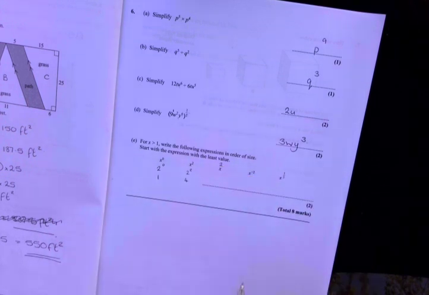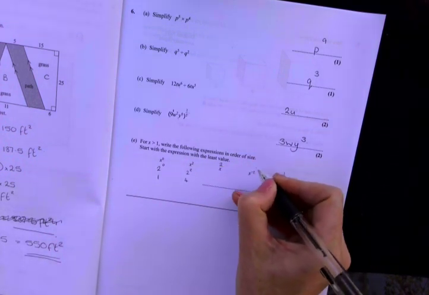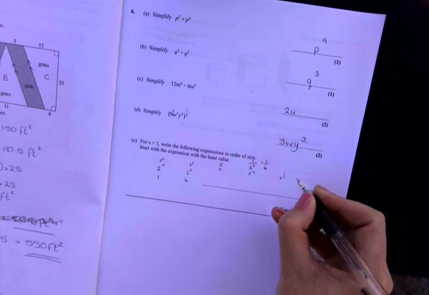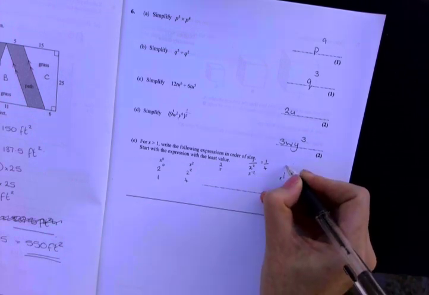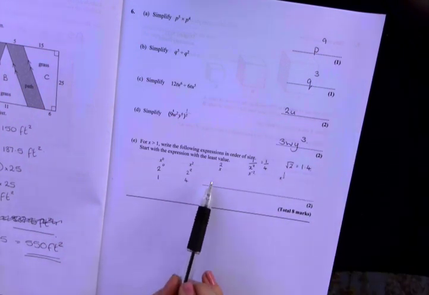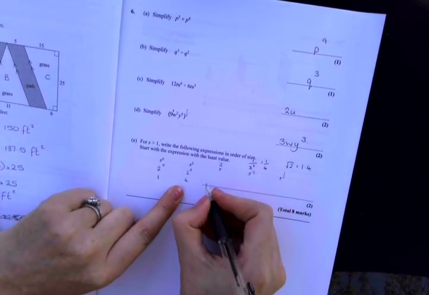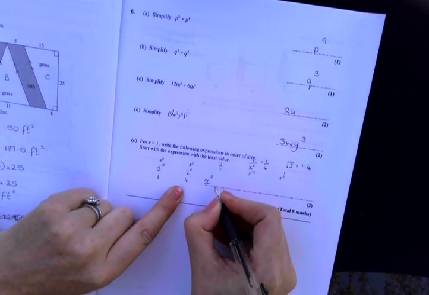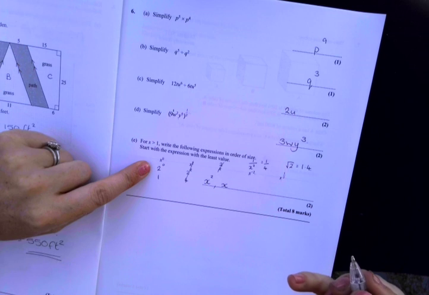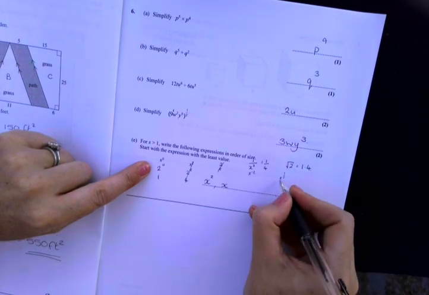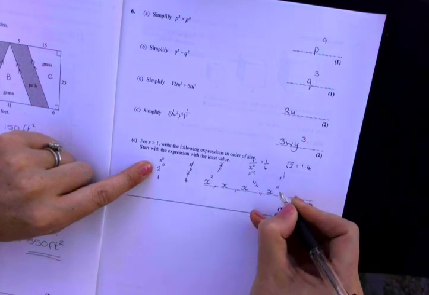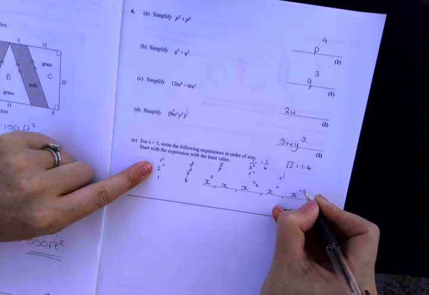That one there would equal 2. X to the minus 2, that's the same as 1 over x squared, so that would be 1 over 4. This one, x to the half, square root of 2. Now that's approximately 1.4. So putting them in order, the largest is x squared, followed by x. I'm just going to cross them off when I've used them. The next one is this one here, x to the half, then x to the 0, then x to the minus 2.